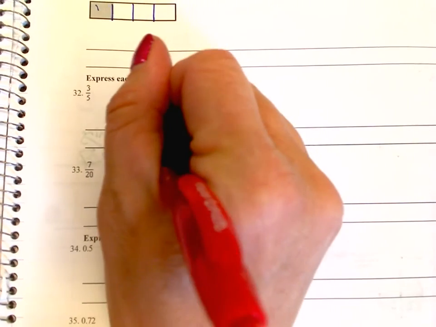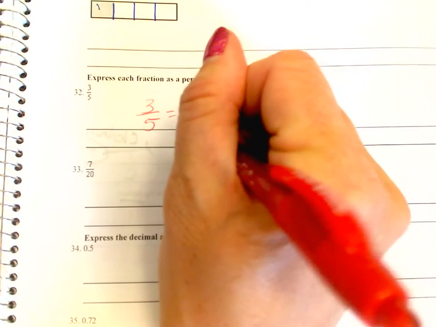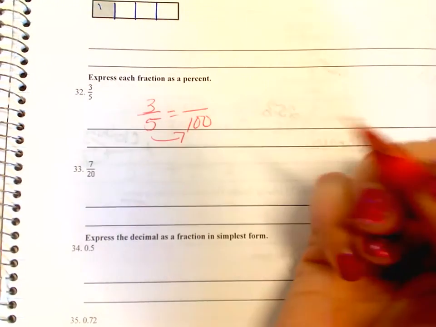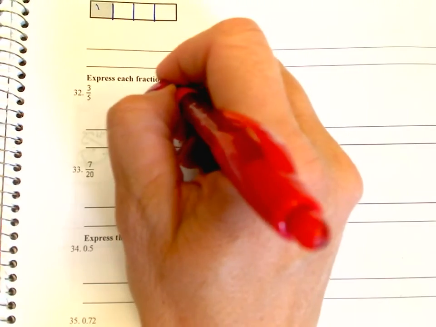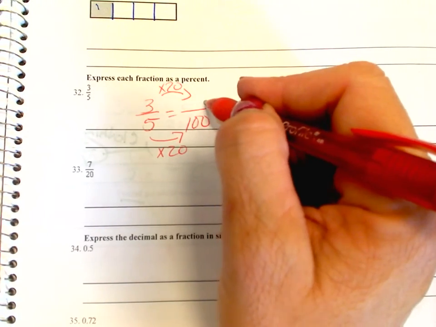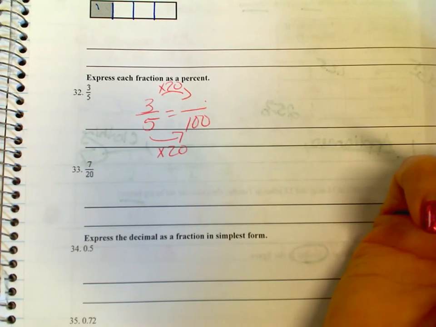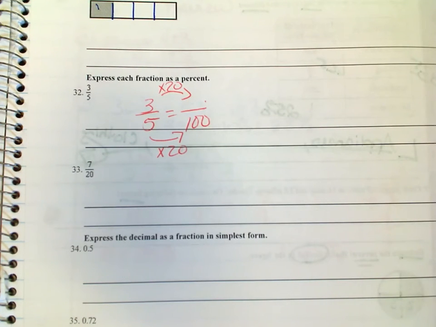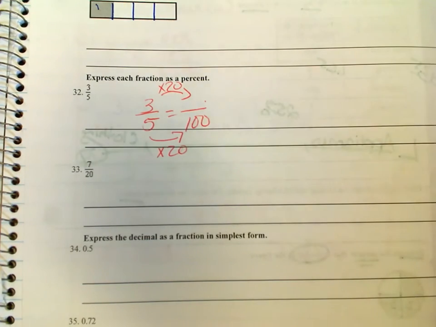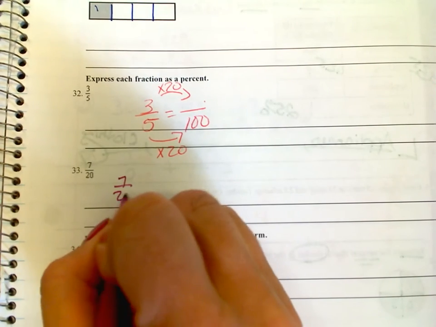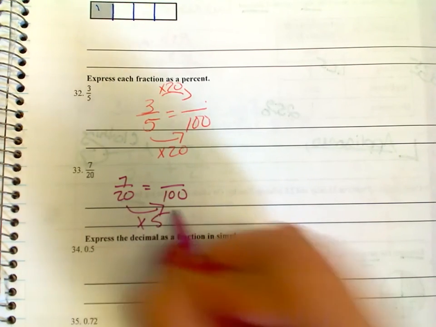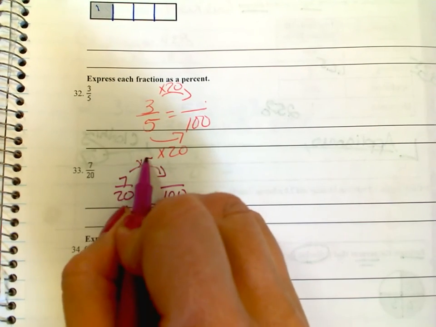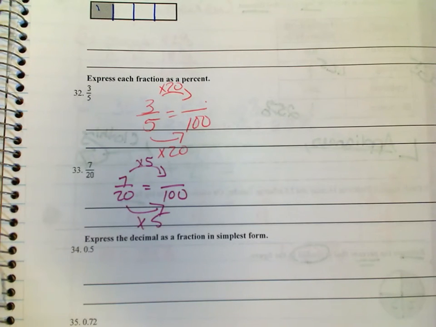So if we have 3/5, we can change it over 100. 5 times what gives me 100? 5 times 20. So 3 times 20 will give you what over 100, and that will be your percent. Make sure that you put it in percent form for your answer. 7/20, same thing. 7/20 to 100. 20 times 5 gives you 100. So 7 times 5 gives you what? Write it as a percent.